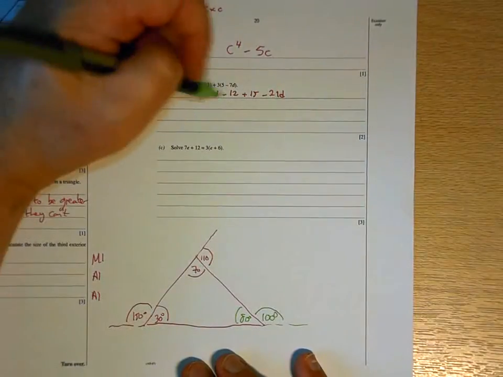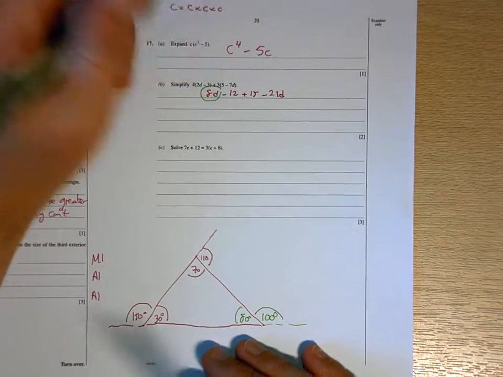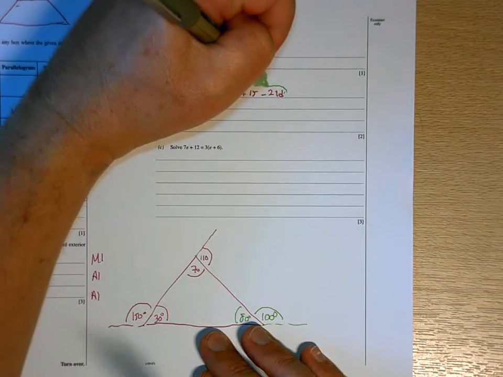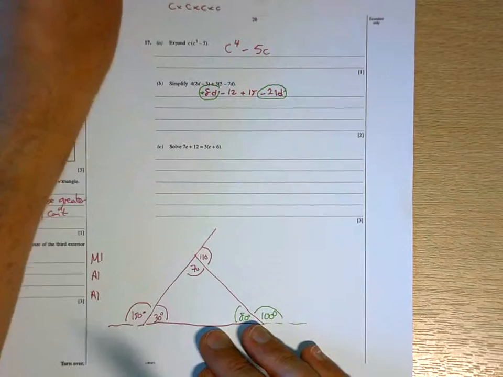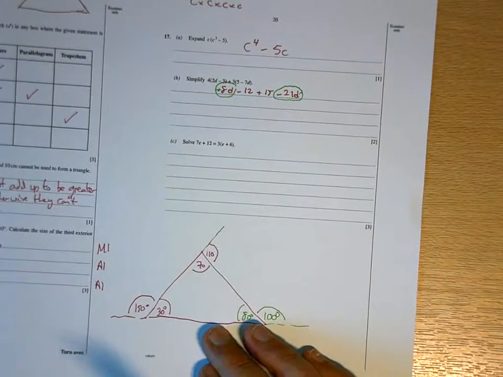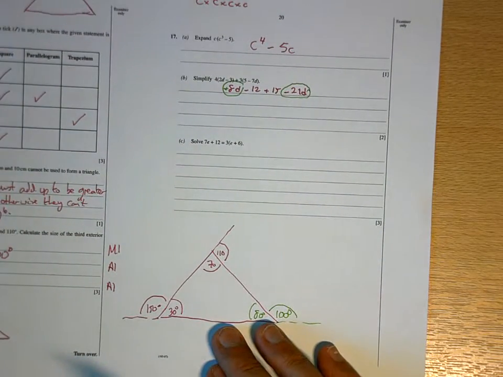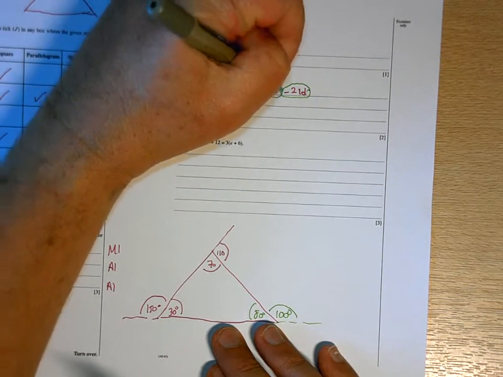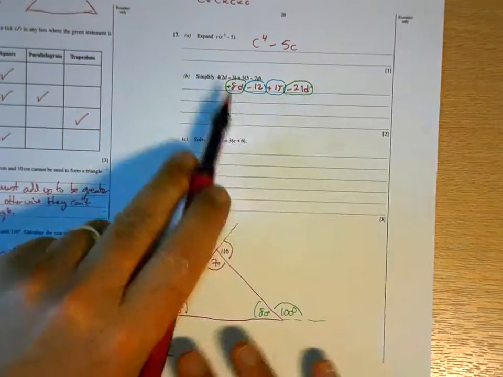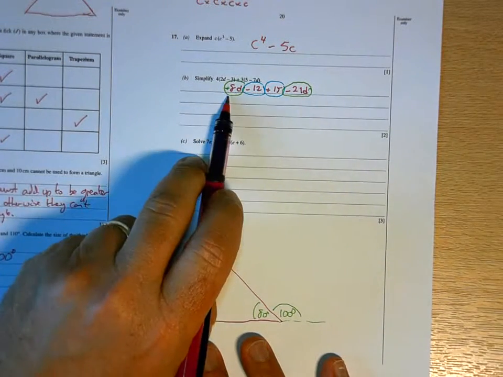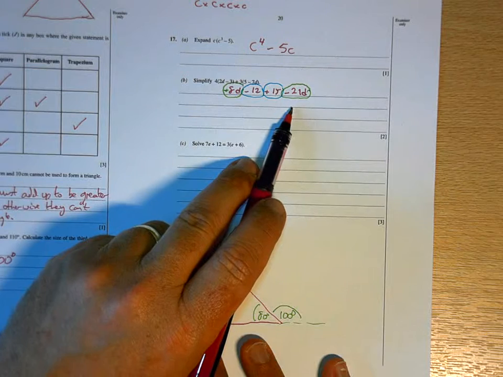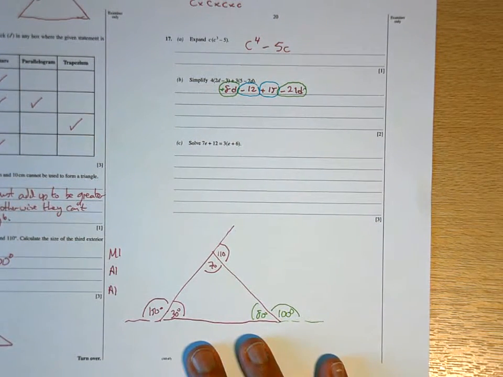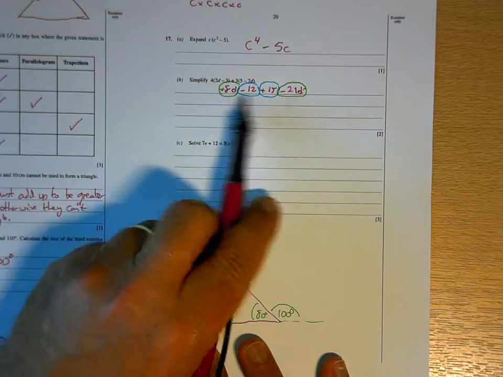Then you gather up your like terms. So I've got a D term there. It's got no sign in front of it, so I know it's a plus. And I've got that D term there, and I've got this number term here and this number term here. So I've got 8D, so I'm at plus 8 on my number line, and I'm going down 21 places, which means I end up at negative 13.